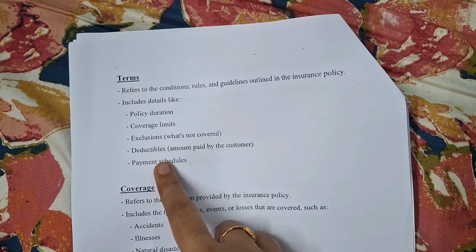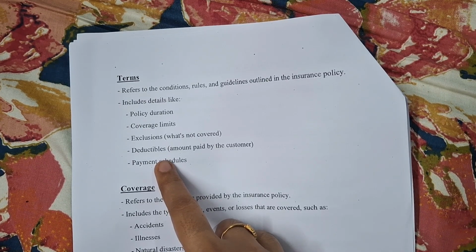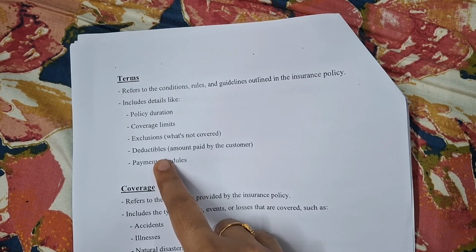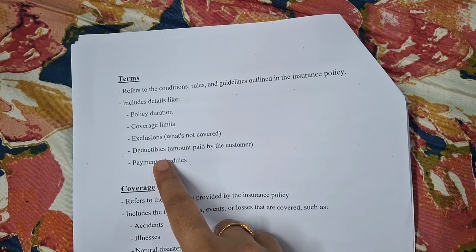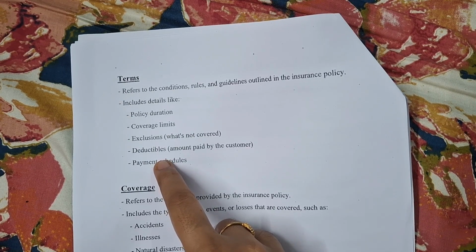Next, deductibles. What do you mean by deductibles? So a deductible is the amount you must pay out of your pocket for the medical expenses before your health insurance policy starts covering you. So that means now my health insurance policy has a rule like the deductible is 10,000 rupees.